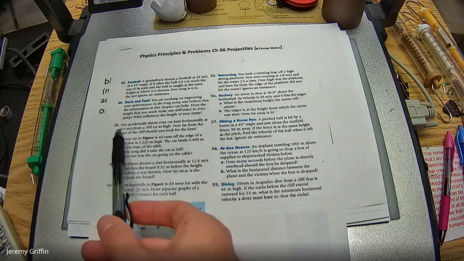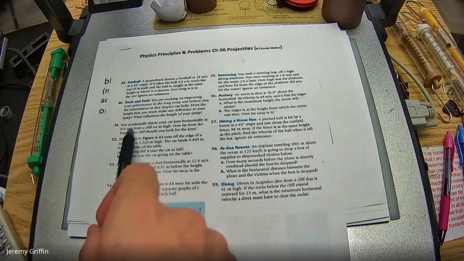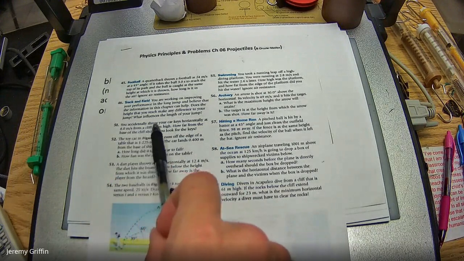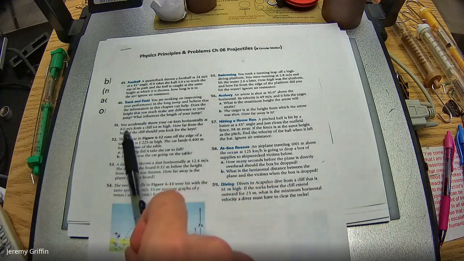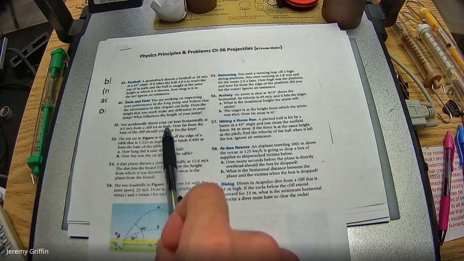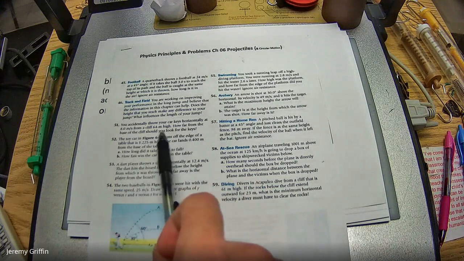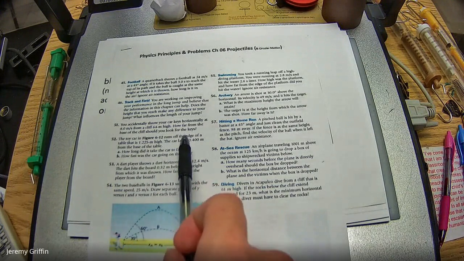All right, so let's start with number 51. I think this is a pretty good warm-up problem. It says you accidentally throw your car keys horizontally at 8 meters per second off a cliff 64 meters high. How far from the base of the cliff should you look for the keys?